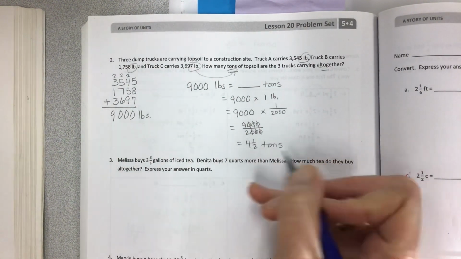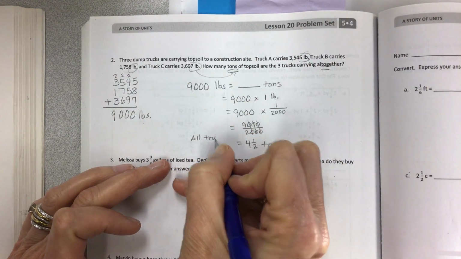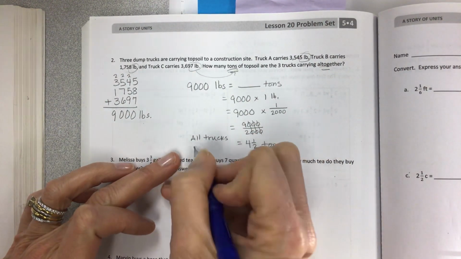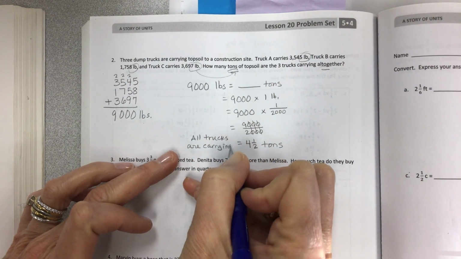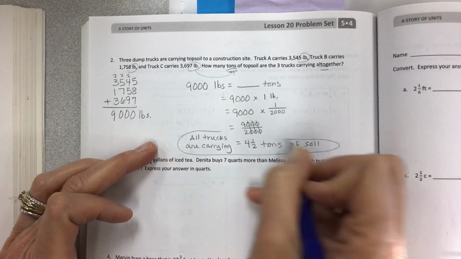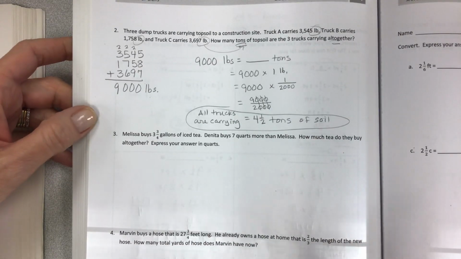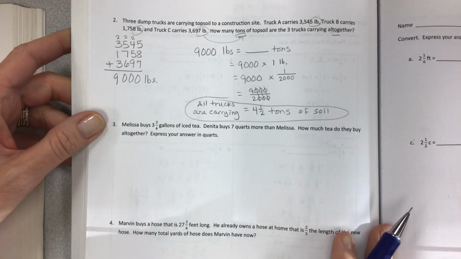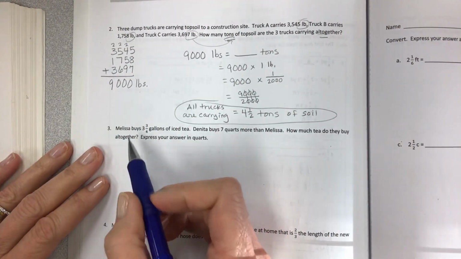It's 4.5 tons. All the trucks are carrying 4.5 tons of soil. There you go. So not too bad, but still big numbers. We haven't seen big numbers in a while since we've been dealing with fractions, which are tiny numbers.